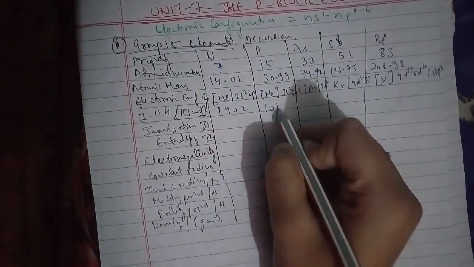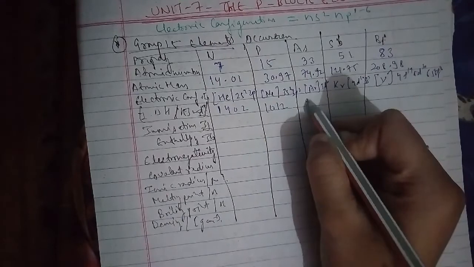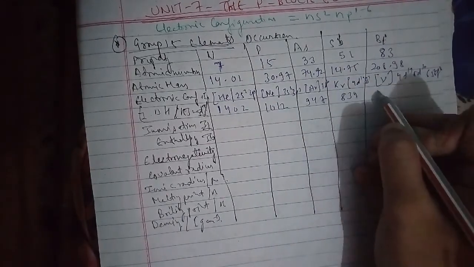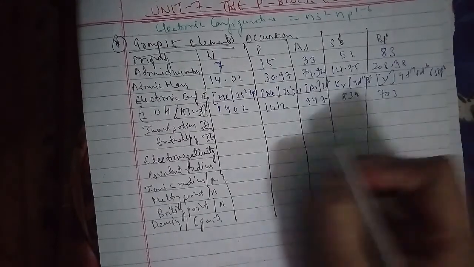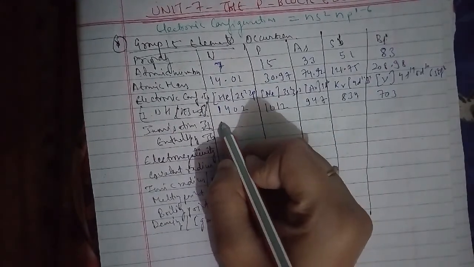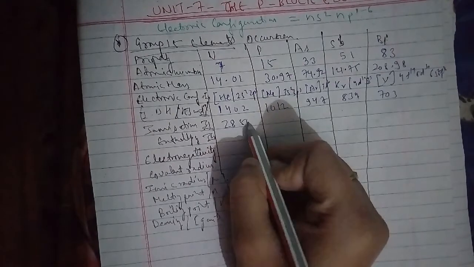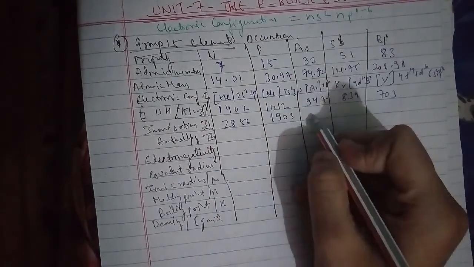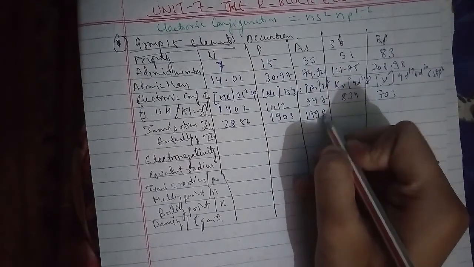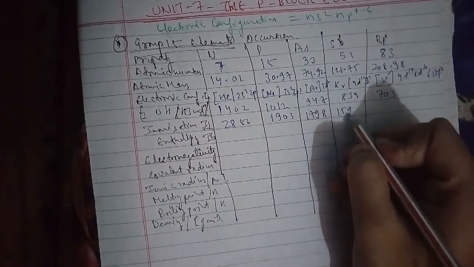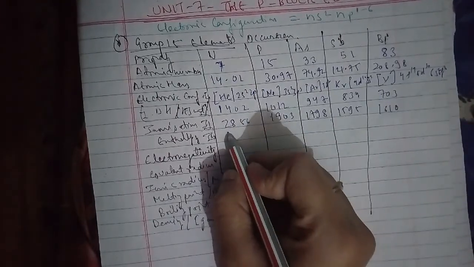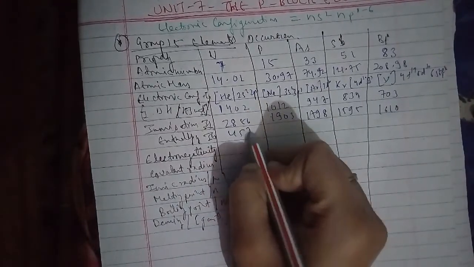The second ionization enthalpy is 2856, 1903, 1798, 1595 and 1610. The third is 4577, 2910, 2736, 2443 and 2466 as well.